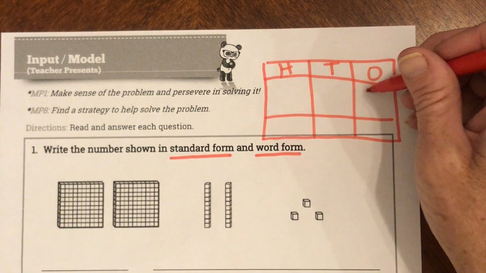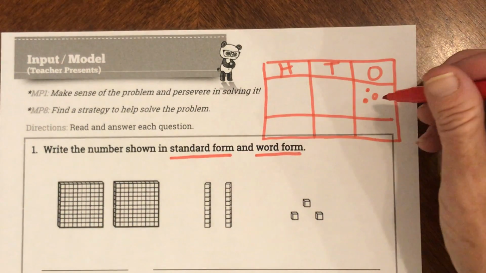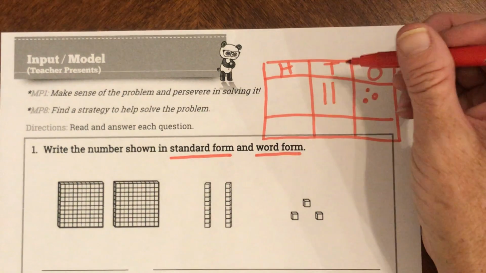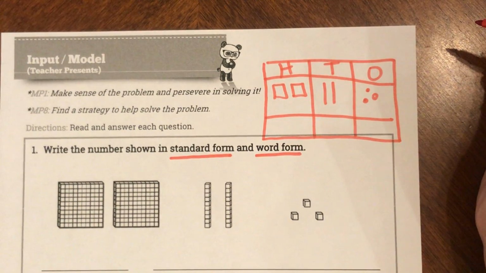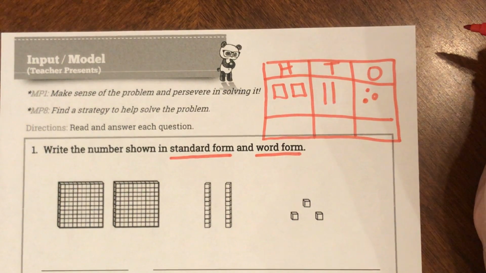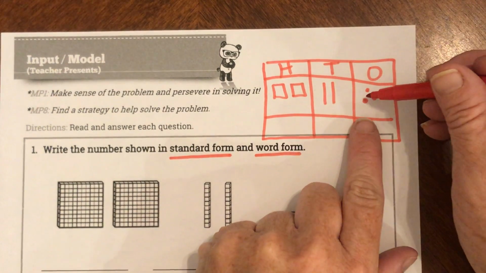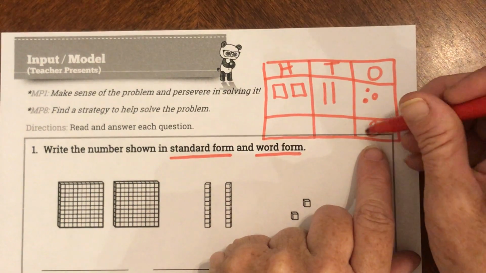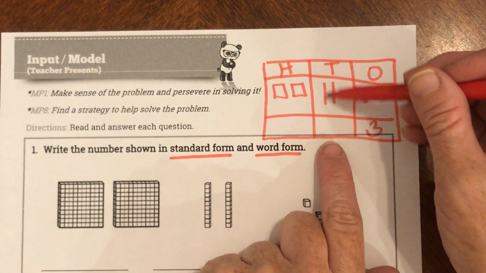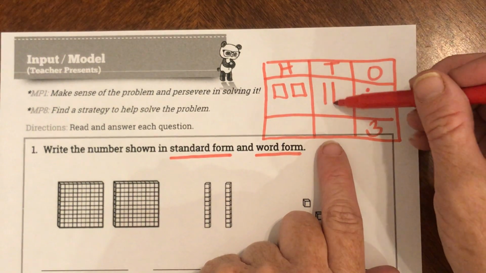And I have 3 ones, I have 2 ten rods, and I have 200 squares. Okay, so what is that worth though? Well, 1, 2, 3 ones. These are worth 10 each, so that's 10, 20.